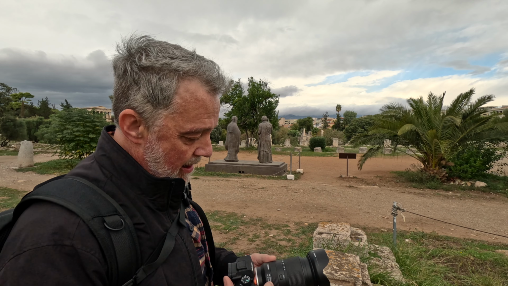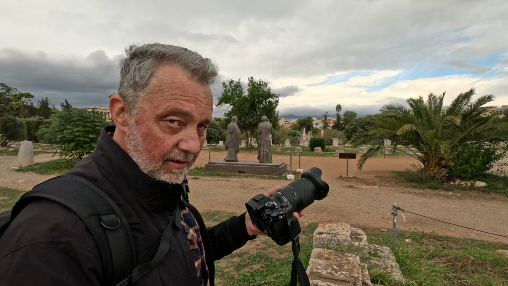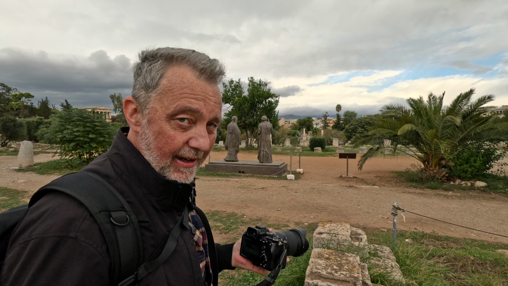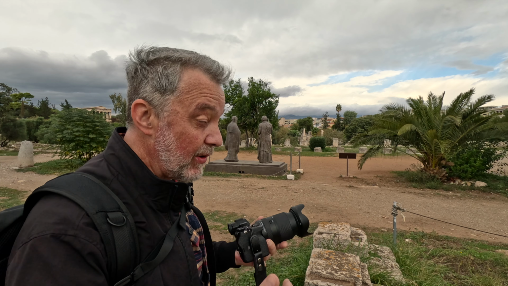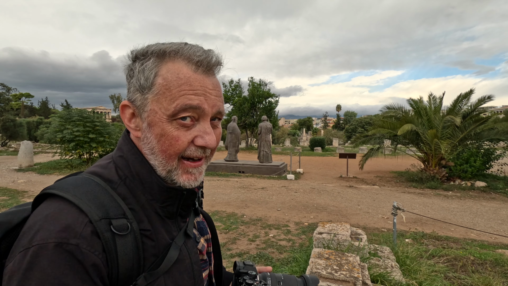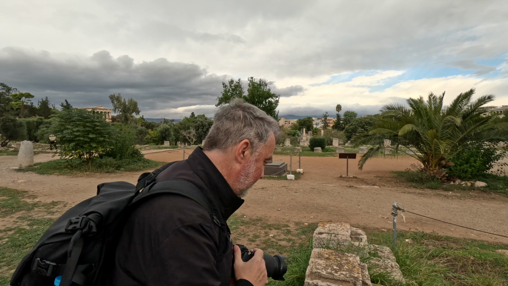I will take a couple of pictures of the statues there. I will zoom in to 50 on my lens. I will take one picture with the widest aperture I can and one with the narrowest aperture I can and see what's the difference in shutter speed and ISO. So I will come back to you.